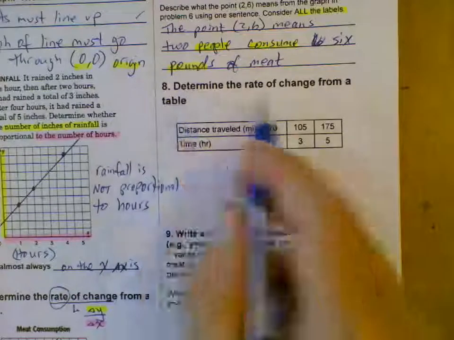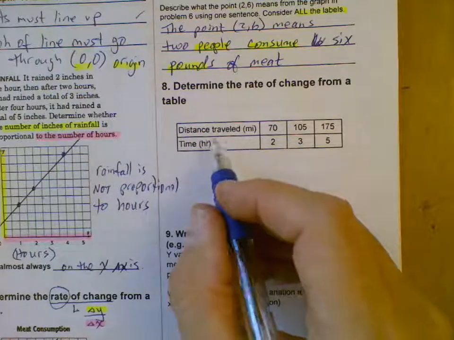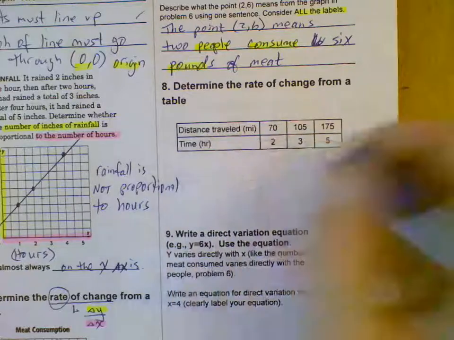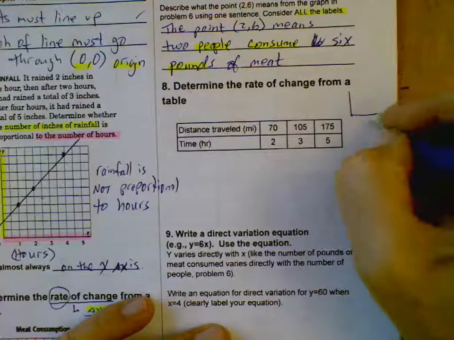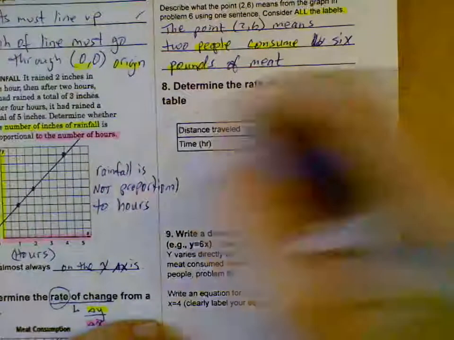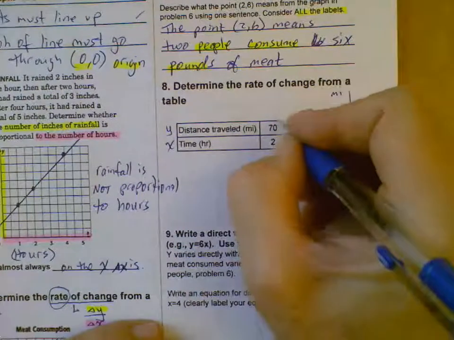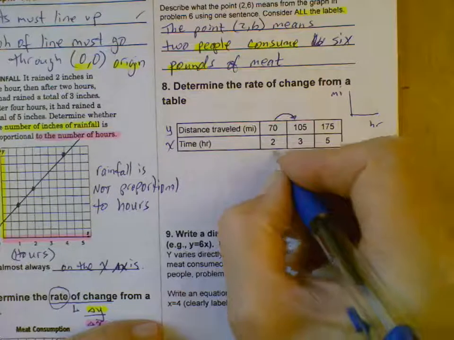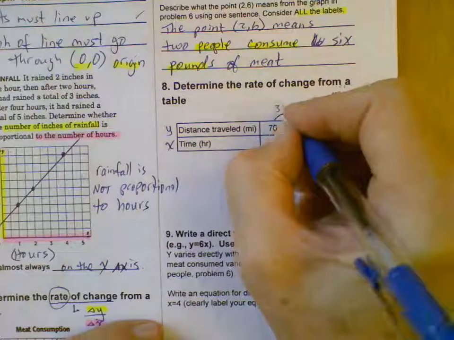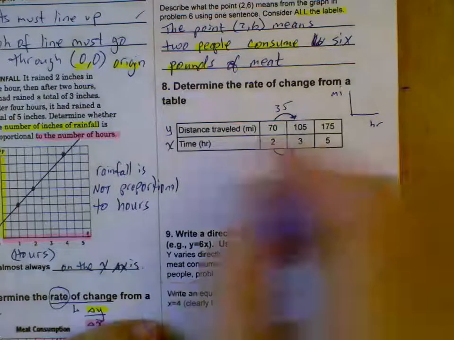Number 8, determine the rate of change from a table. So here's my table. Miles per hour. I notice it looks like this is already set up where if I was to graph this, I would have hours, time here, and I would have my miles here. So this is going to be my y-axis. This will be my x. So what is the rate of change? Remember, I want to look at the change between different points here. So from 70 to 105 is 35. From 2 to 3, that's 1.